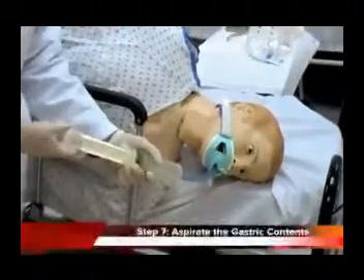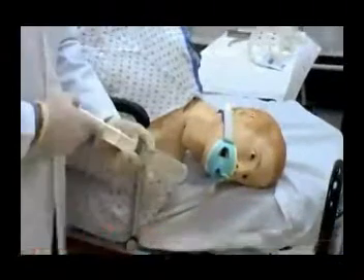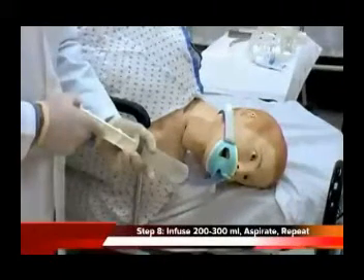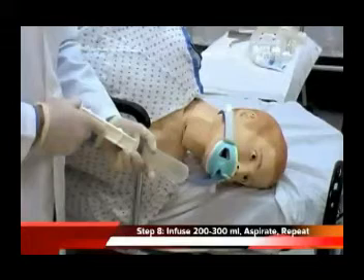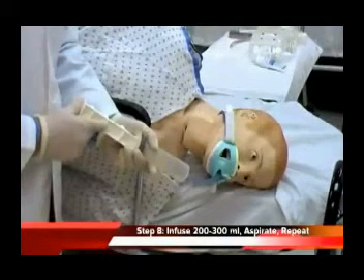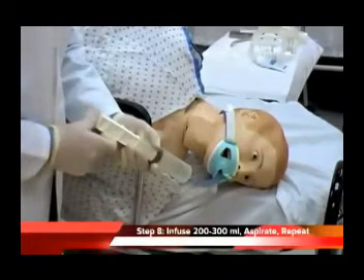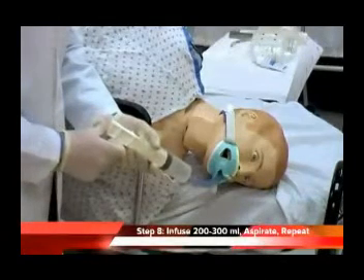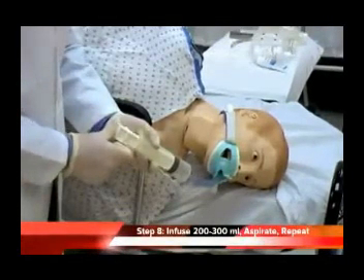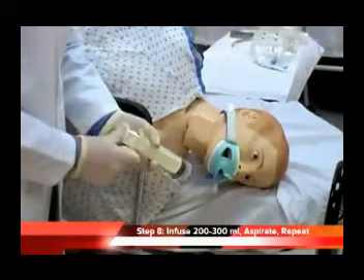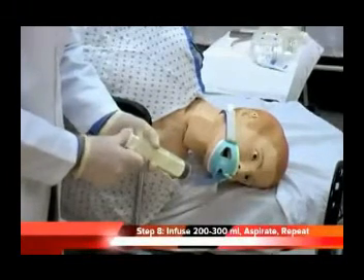Step 7. Aspirate the gastric contents. Step 8. Gently infuse 200 to 300 milliliter aliquots of warm water or warm normal saline. In children, use 10 milliliters per kilogram of warm normal saline. Aspirate the fluid back out. Do not irrigate with force. You do not want to push the drug into the small bowel where more absorption of the drug will occur.